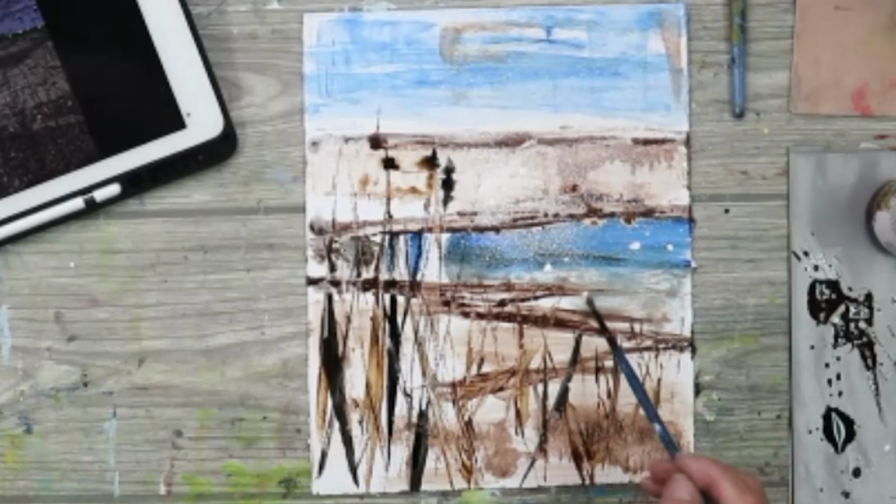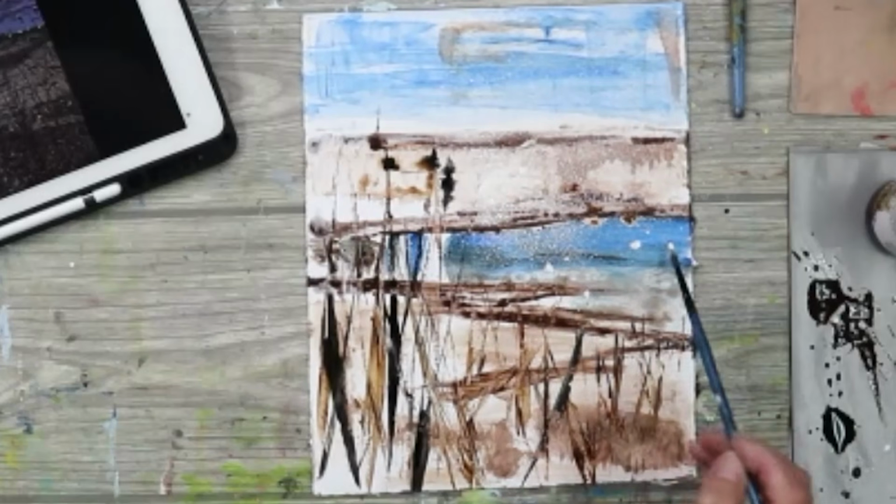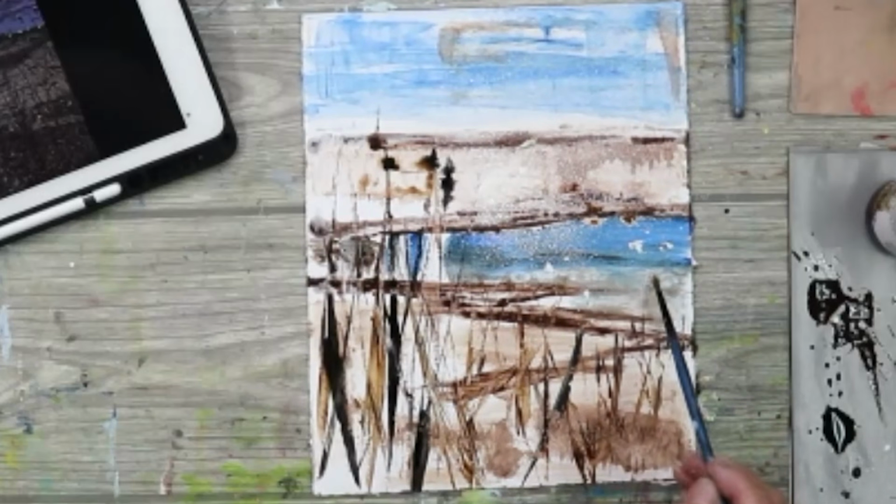So closer to the front, there's going to be bigger birds. I can just pop a couple of those in.